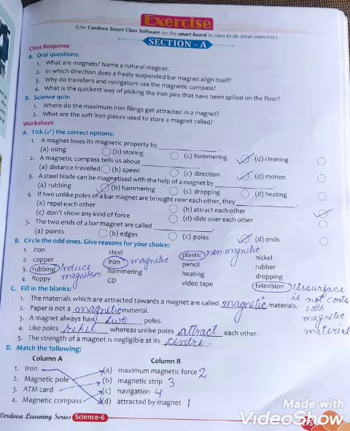Next question. A steel blade can be magnetized with the help of a magnet. By what process can we convert a steel blade into a magnet? Firstly, we know that only magnetic substances can be magnetized. They can become temporary magnets by some process. So the substance should be magnetic in order to become a magnet. So by what process can we induce magnetism? By rubbing, because hammering, dropping or heating are the methods of demagnetization. But by the touch method, rubbing means to touch it. So by the rubbing method, we can induce magnetism in a steel blade. So the answer will be part A.